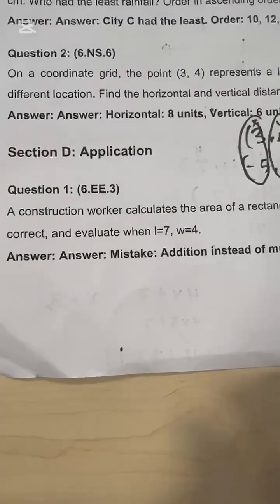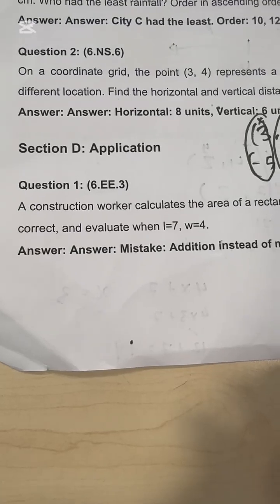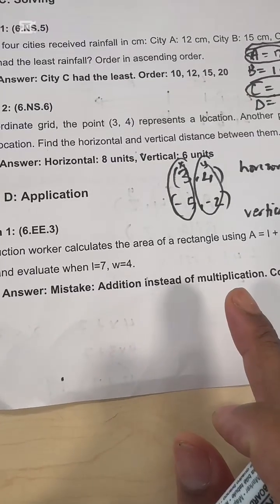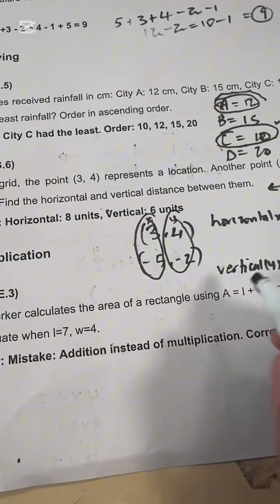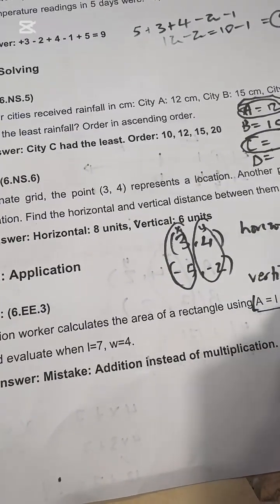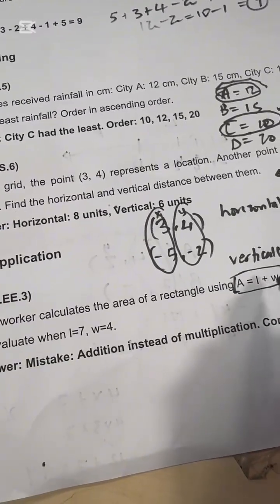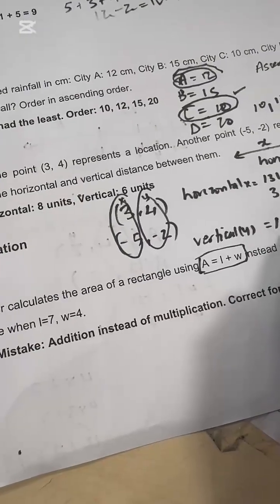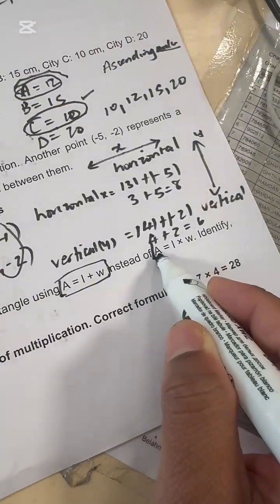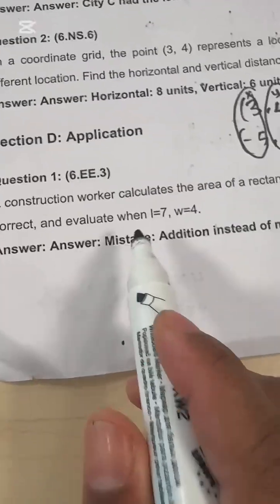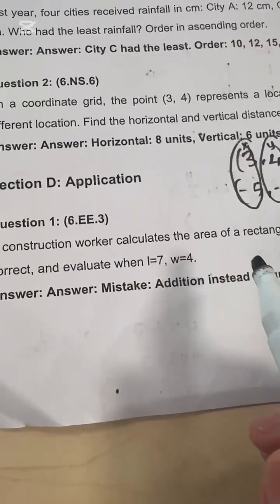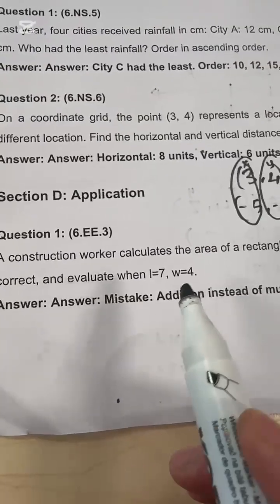Section D, an application to real-life situation. A construction worker calculates the area of a rectangle using area equals length plus width instead of, which is the correct one, area equal length multiplied by width. Identify, correct, and evaluate it. So you need to identify his problem, correct it, and then work it out.